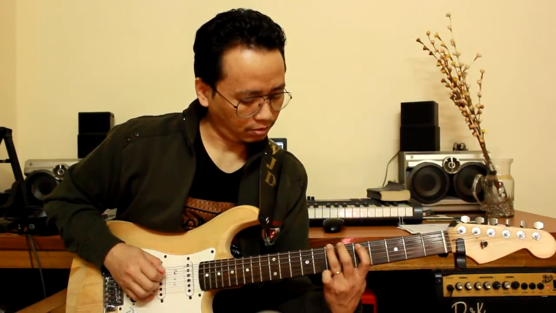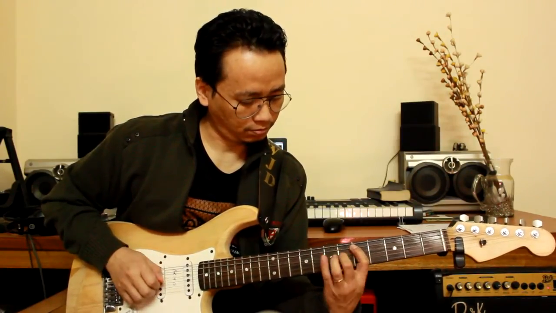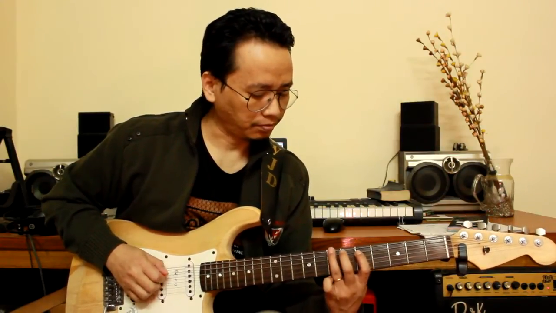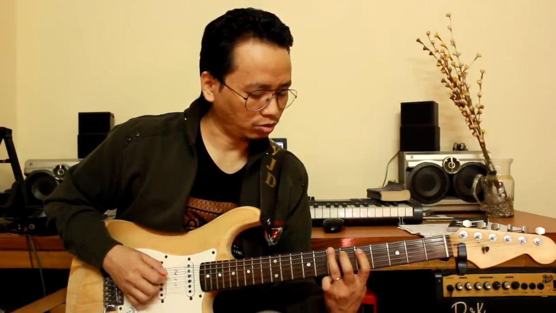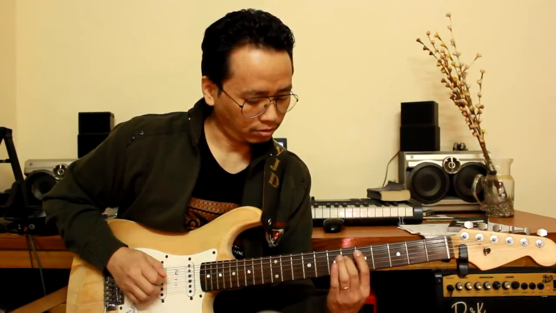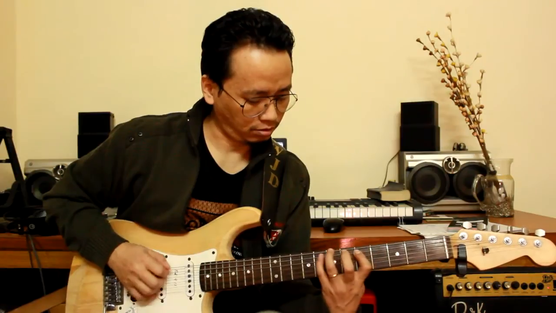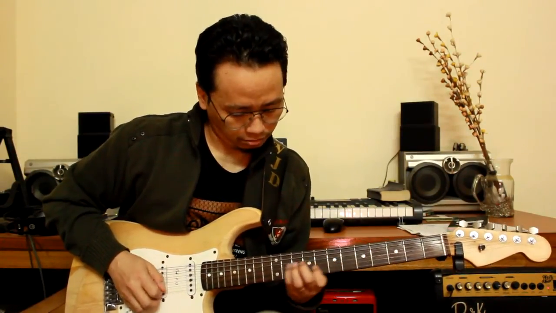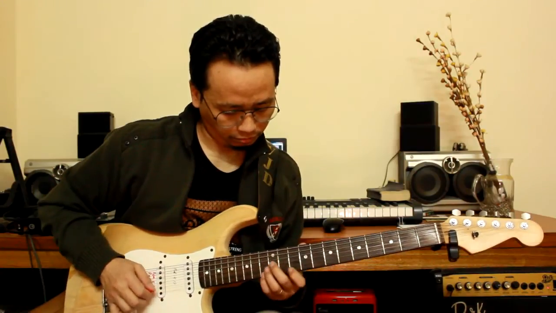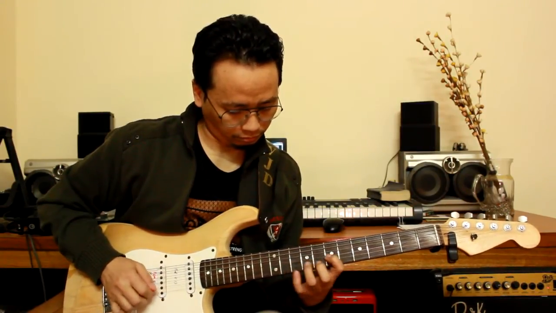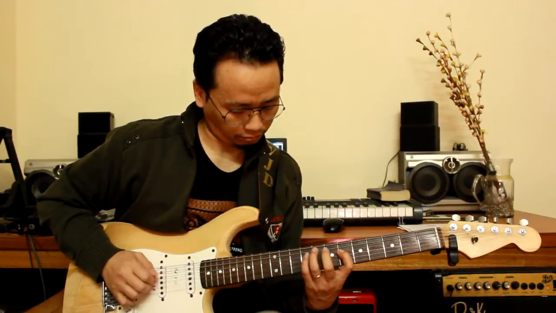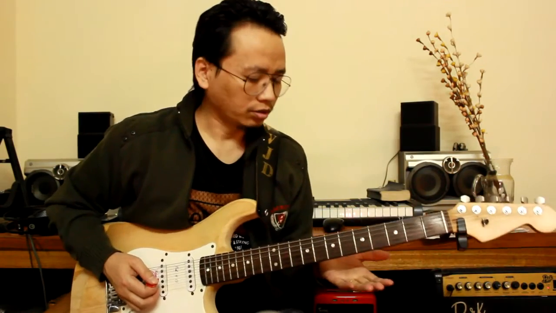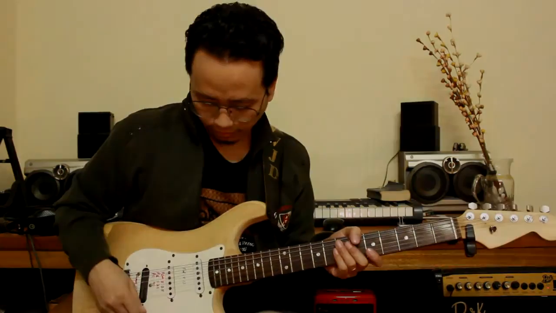Similar here, I pick 2 times here, so down stroke, hammer on, again pick. Alright, so this is one pattern you can practice.